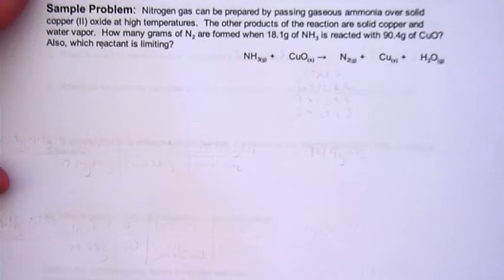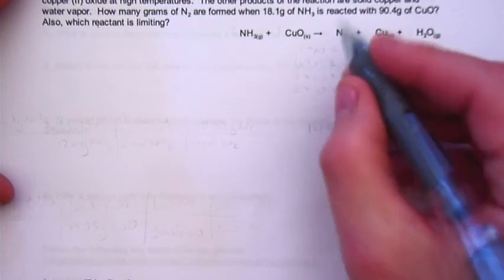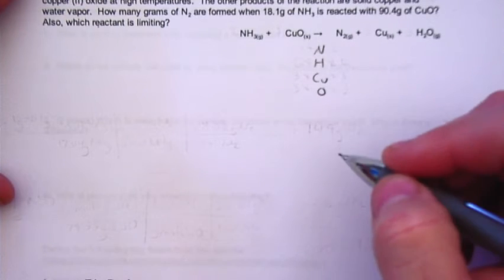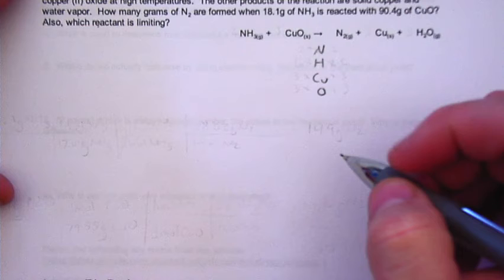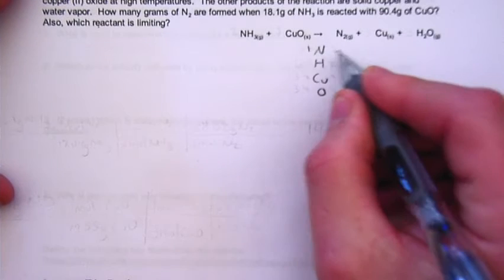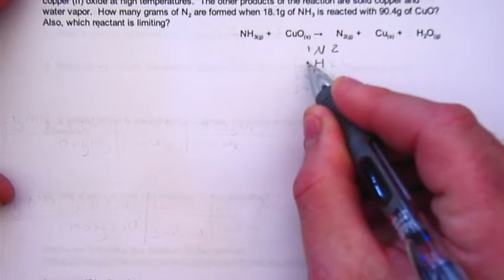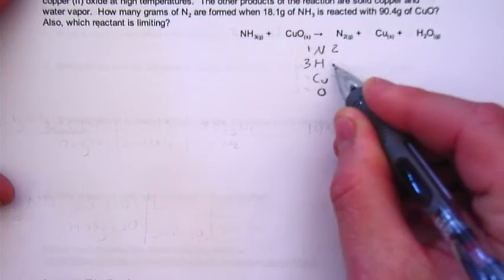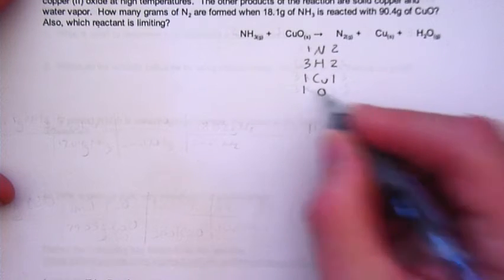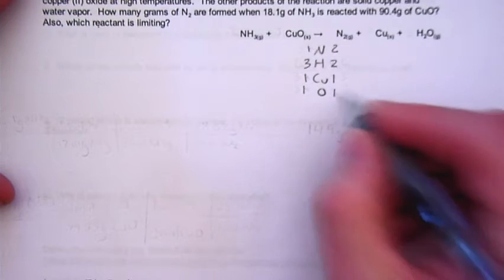As with all stoichiometry problems, the very first step is you must provide a balanced chemical equation. So we're going to balance this very quickly. We have nitrogen, hydrogen, copper, and oxygen. Everything is found only twice, so the order does not really matter. We have 1 nitrogen on the left, 2 on the right, 3 hydrogens on the left, 2 on the right, 1 copper on each side, 1 oxygen on the left, and 1 on the right.